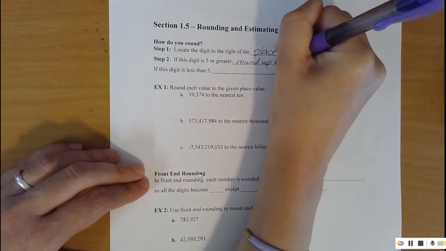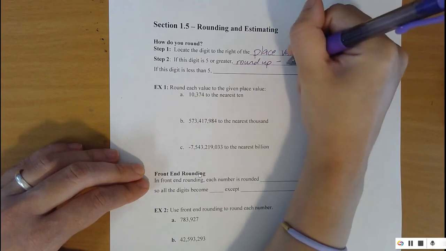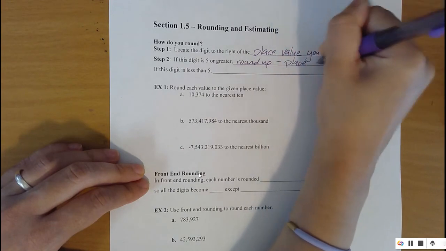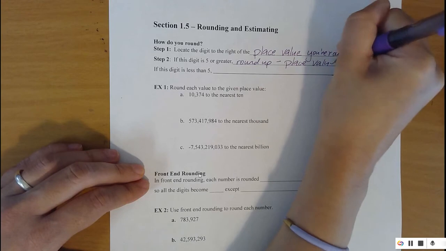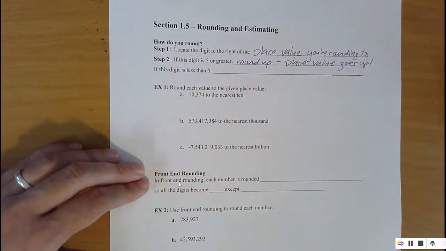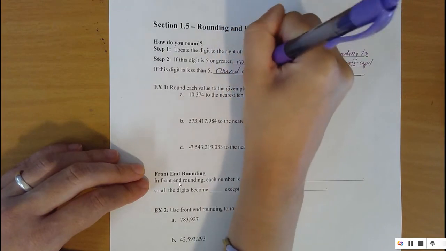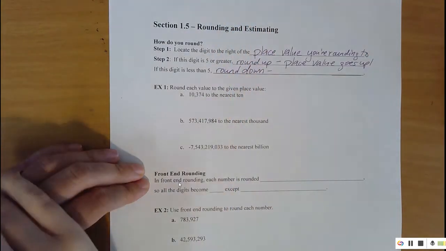And what that means is that that place value goes up by 1. If that digit is less than 5, you round down. And what that means is that the place value is actually going to stay the same.